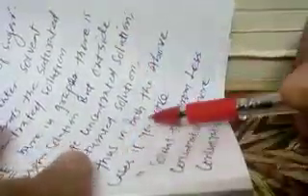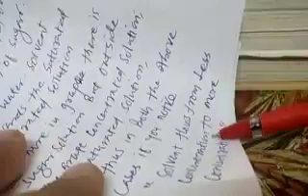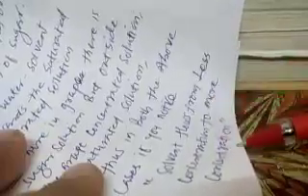Thus in both the above cases, what do we notice? We notice that solvent flows from less concentration to more concentration.